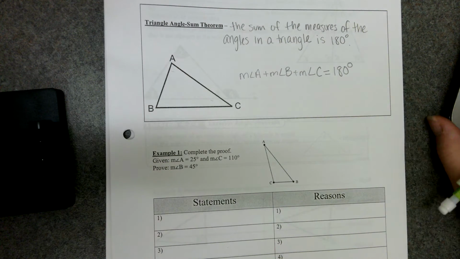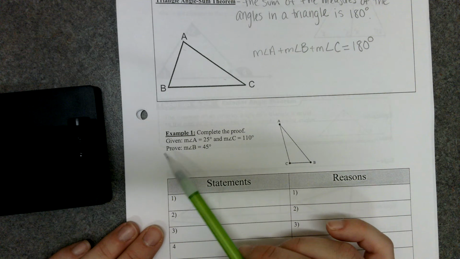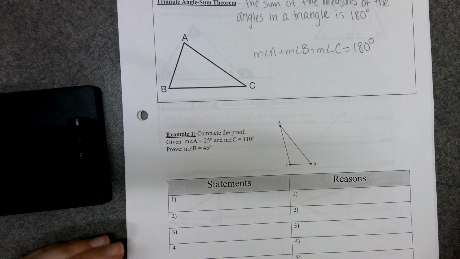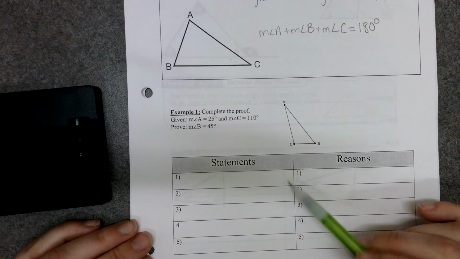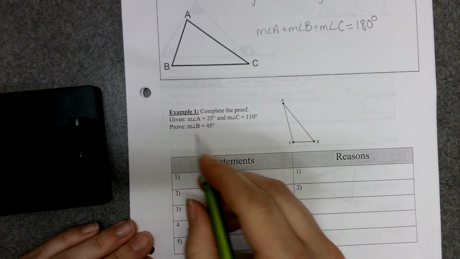Example 1. It says complete the proof. Given the measure of angle A equals 25 degrees and the measure of angle C equals 110, prove that the measure of angle B equals 45 degrees. So you should know your first statement and reason right off the top. So you start with the given.